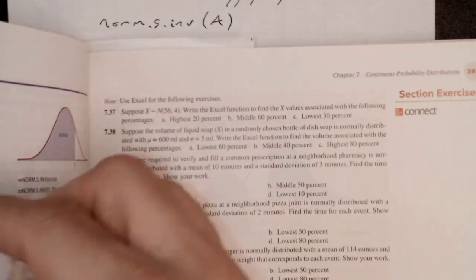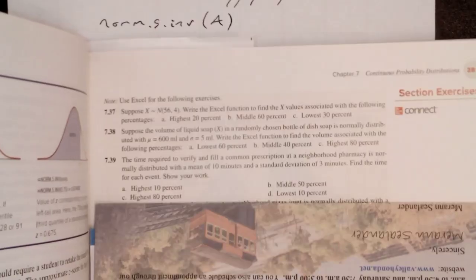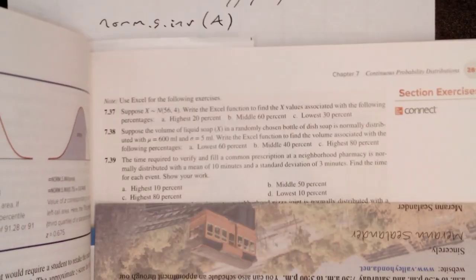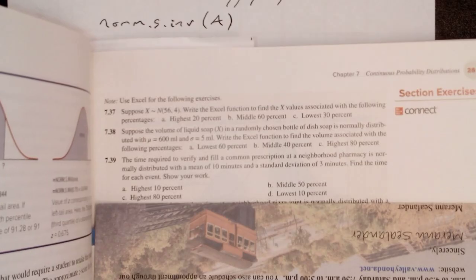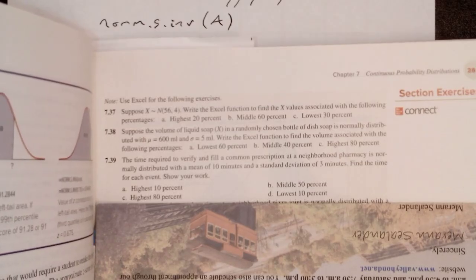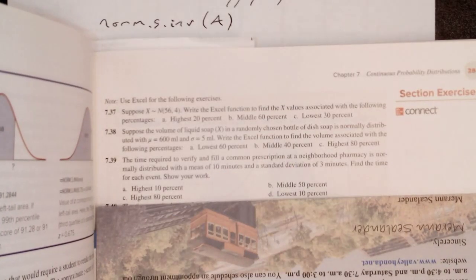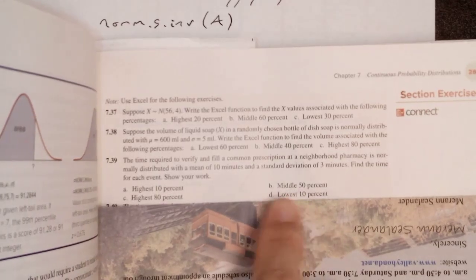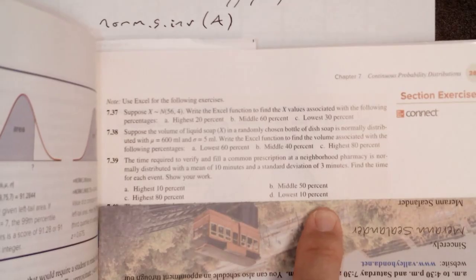Problem 39. The time required to verify and fill a common prescription at the neighborhood pharmacy is normally distributed with a mean of 10 minutes and a standard deviation of 3 minutes. Find the time for each of the following events. I want my fill to be in the highest 10%. What time is the cutoff for the highest 10%? Similarly, middle 50, highest 80, lowest 10.